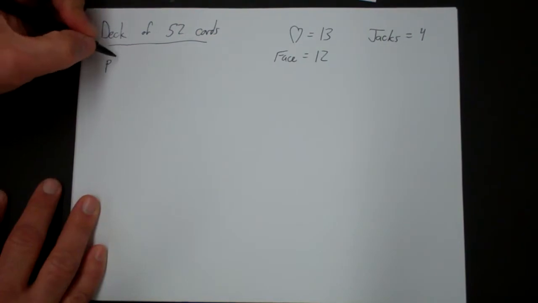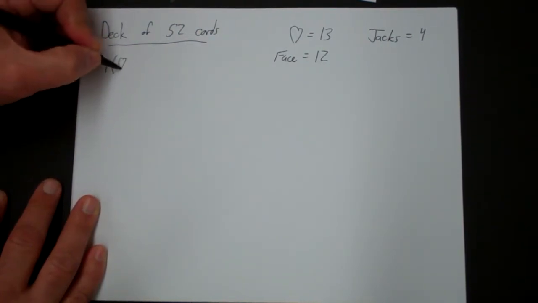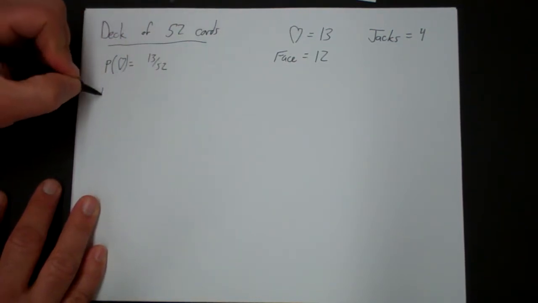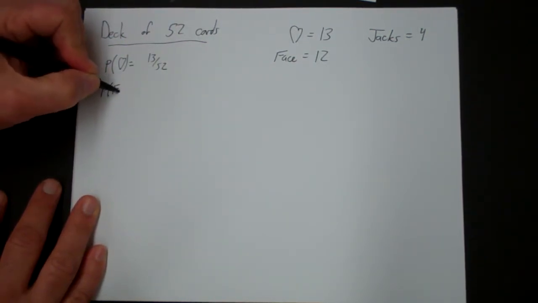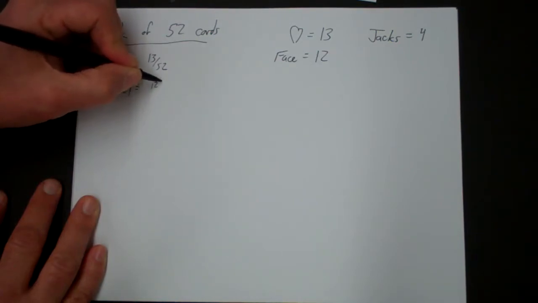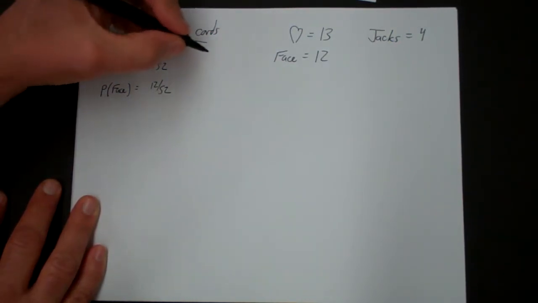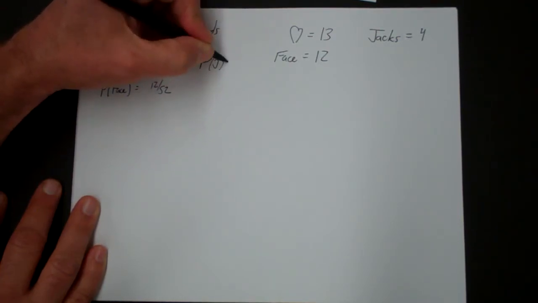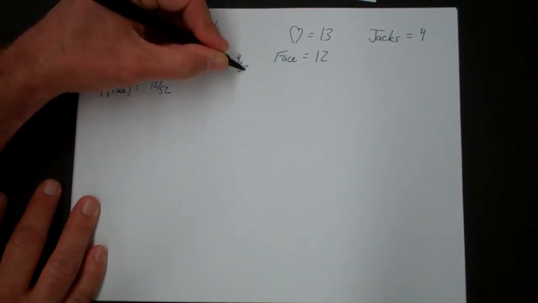So the first thing is you could say, let's pull one card. What's the probability of heart? Well, 13 out of 52. If you pick a single card, the probability of face card will be 12 out of 52. And the probability that you take a single card and you get a jack would be 4 out of 52.